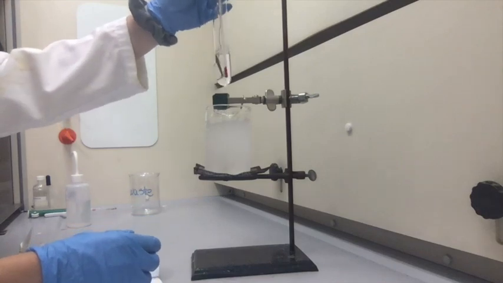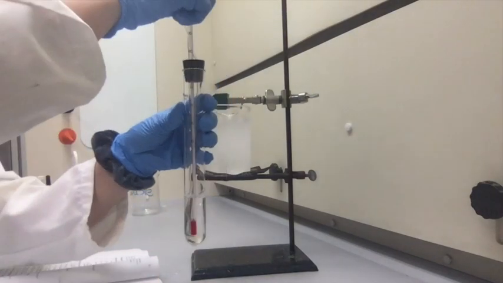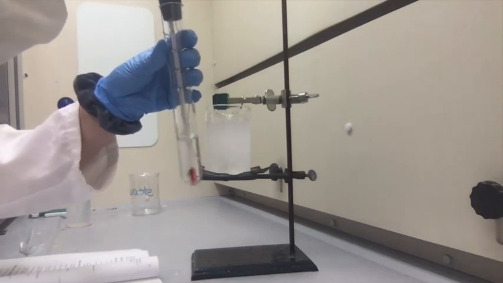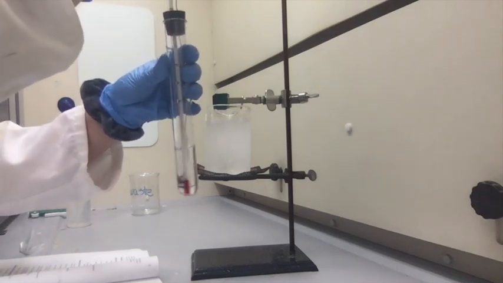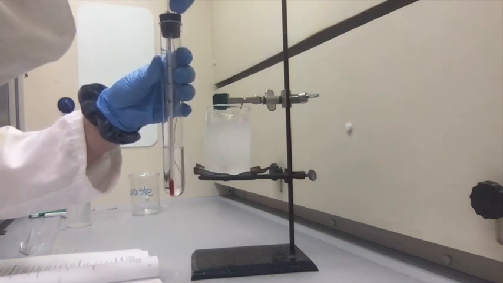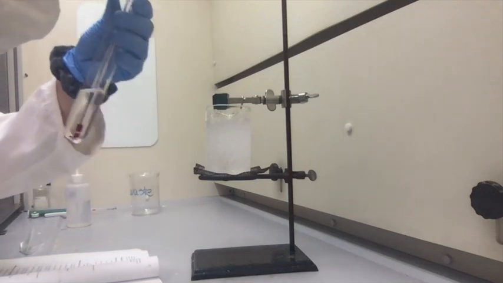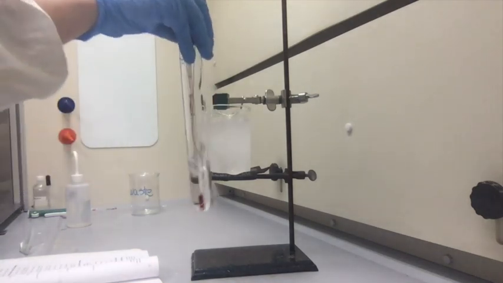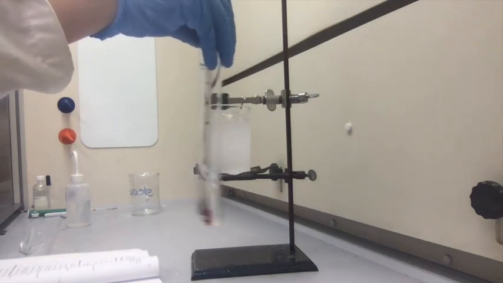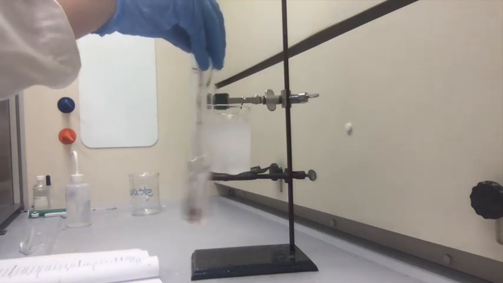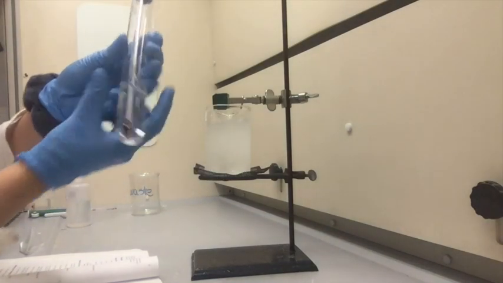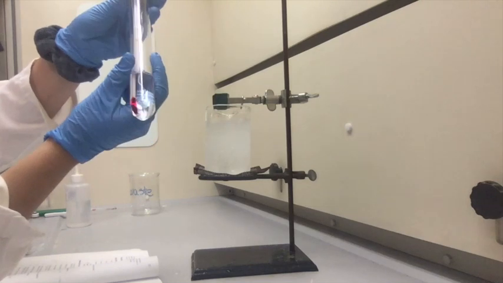I'm going to stir that until it's clear. All the solid, including any on the walls of the apparatus, must dissolve before measurement can begin. So I still have a little that's undissolved.